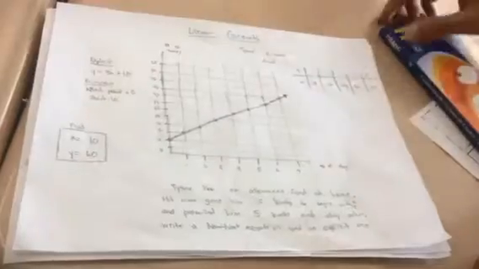Here we have a prediction. At x equals 10, y will equal 60. He will have $60 after 10 days. We have a table of values and a graph here, which we graphed.